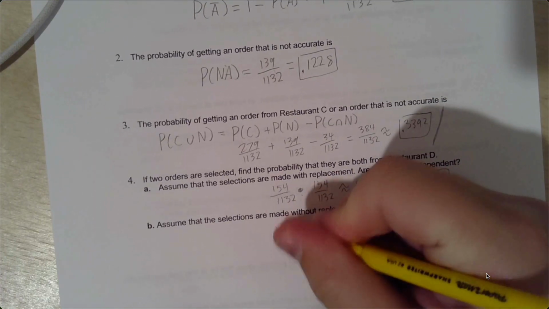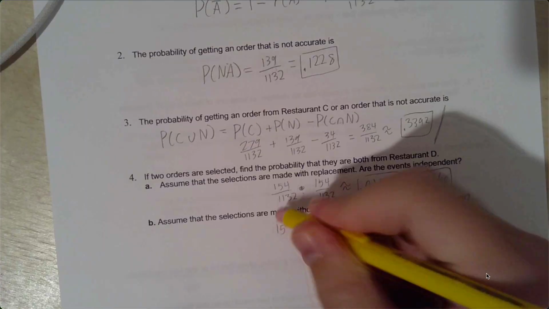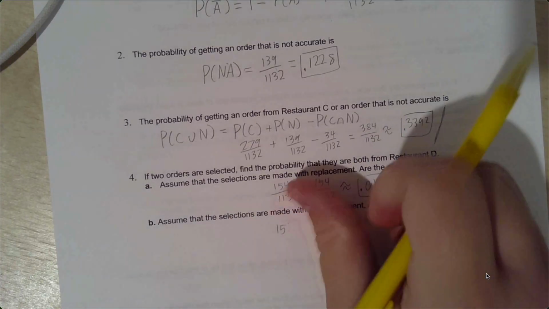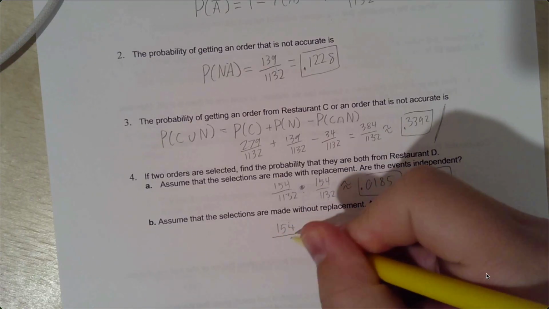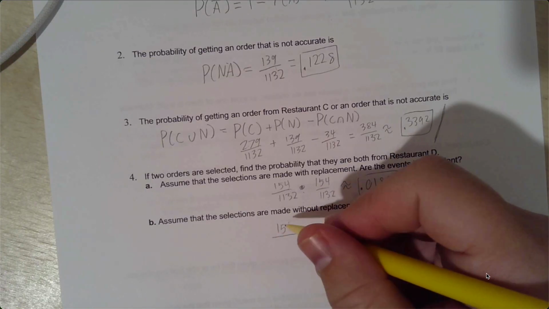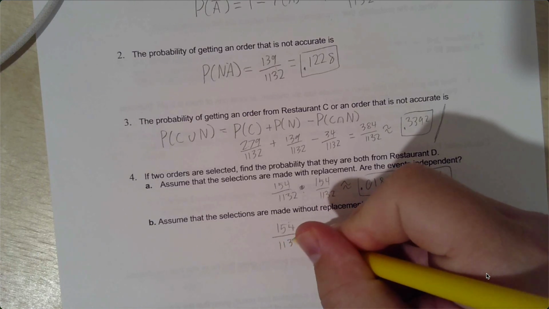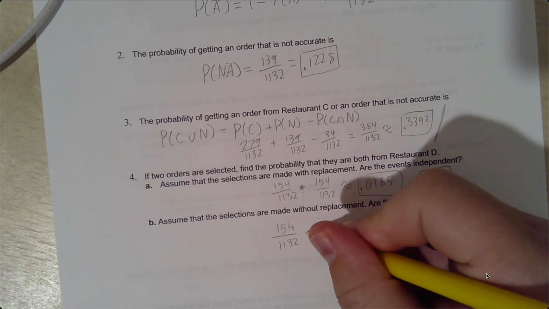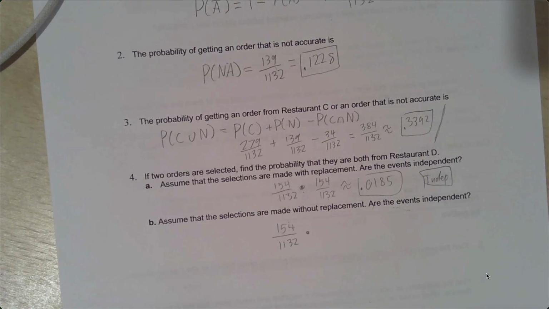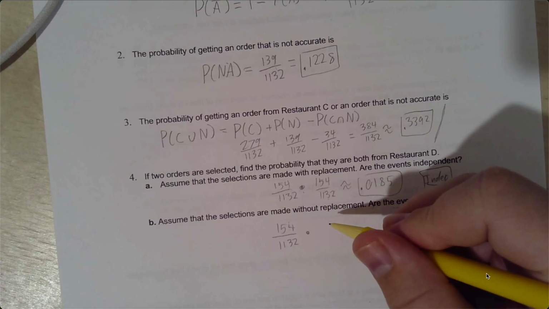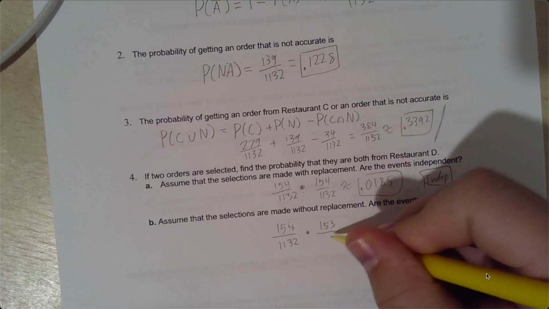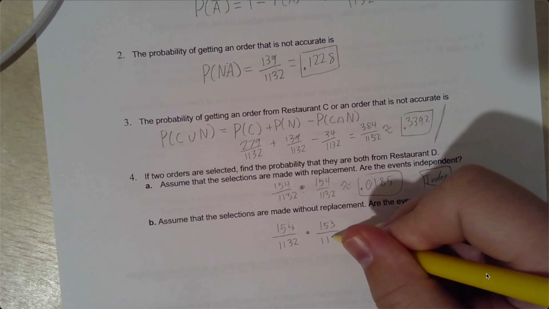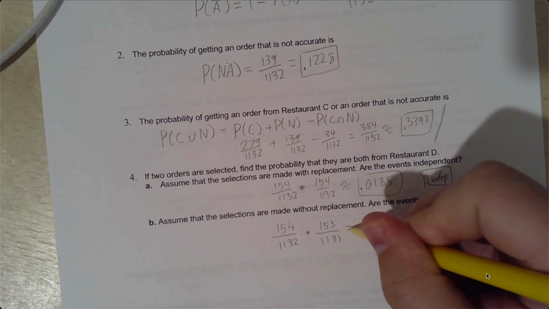Well, the first time you choose something, when we do part B, we're resetting the problem. We're assuming we haven't picked anything yet. So initially, on part B, we still have all 154 receipts from restaurant D. We still have all 1,132 receipts in total. And I just made one selection, and I know it was from restaurant D. And now it says, make it without replacements. Now what that means is if I were to pick another receipt from restaurant D, there would only be 153 left because one was chosen. There would also only be 1,131 left because one was chosen, right?